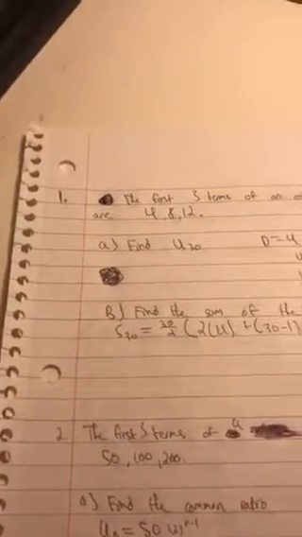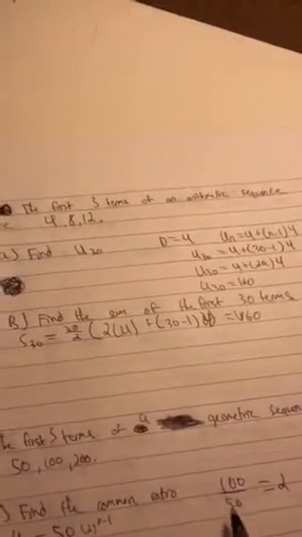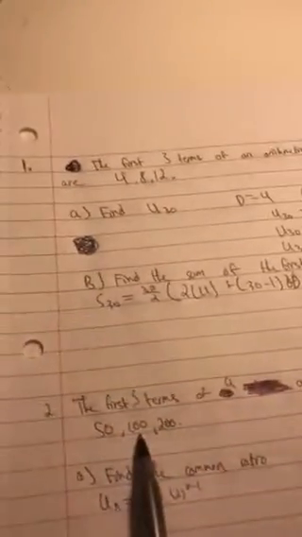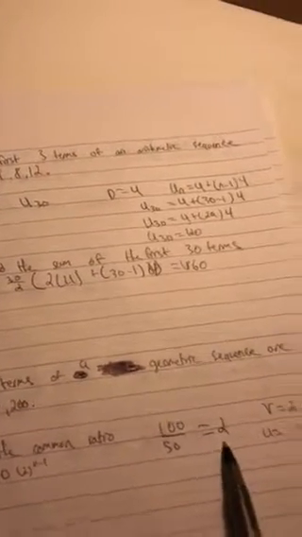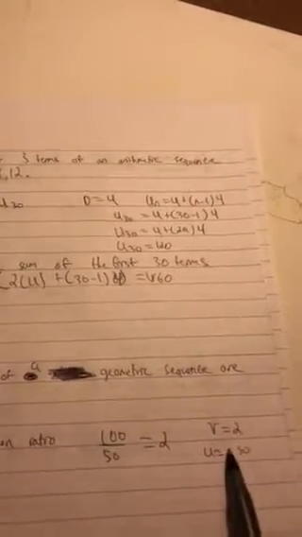So now we have a geometric sequence, and the first three terms are 50, 100, and 200, and we have to find the common ratio. Now, like I said before, finding the common ratio, you would just take one term and divide it by the previous term. So I took 100 and divided it by 50, 100 being u2 and 50 being u1, and found that the common ratio was 2. So r is 2, and u1 is 50.